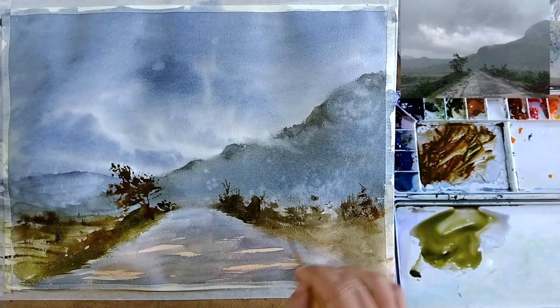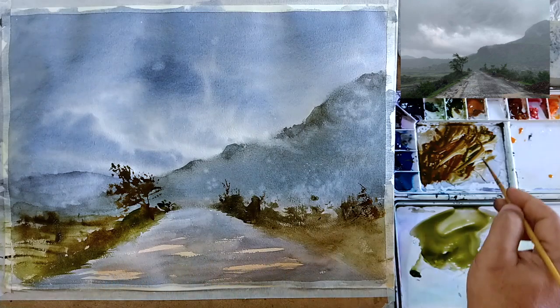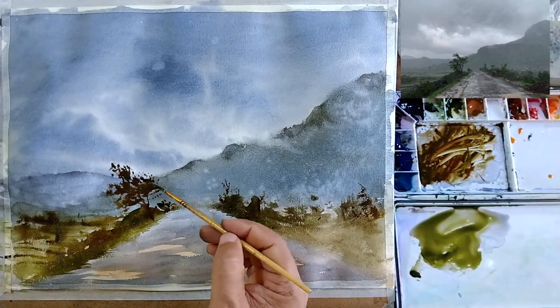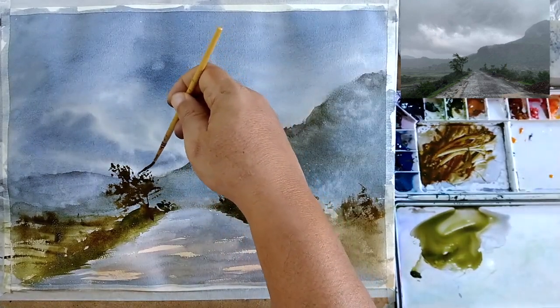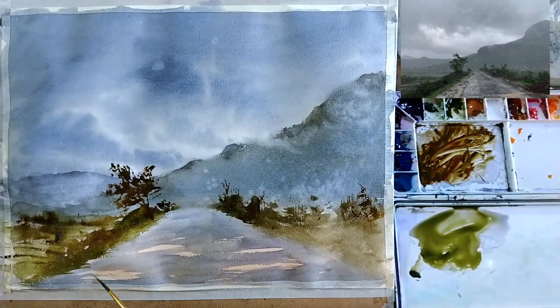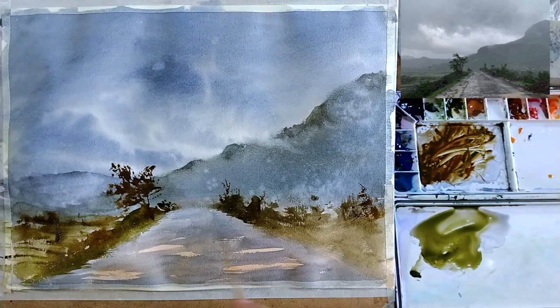If I was just painting it, I would not have worried too much. So what I would say is, you have to be daring a little bit when you do watercolors, so that you can learn a lot.